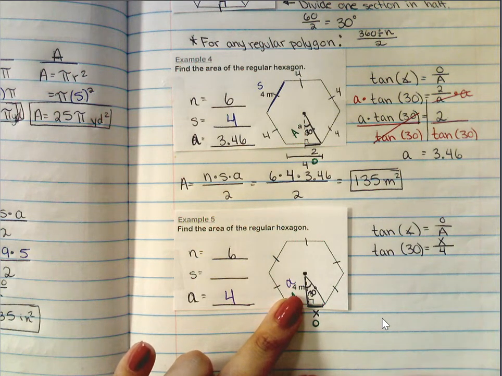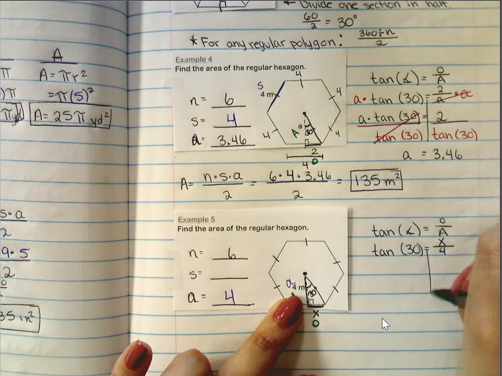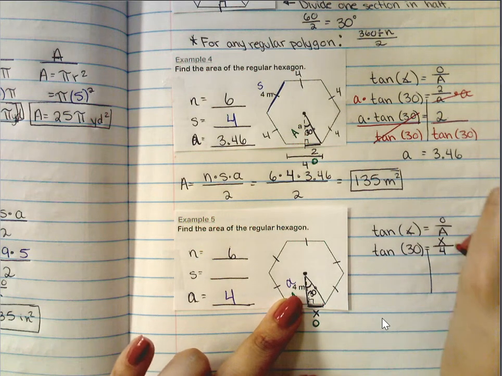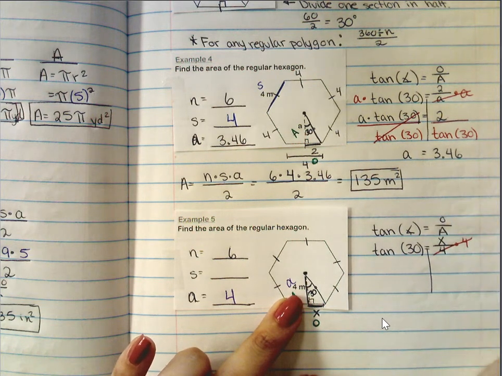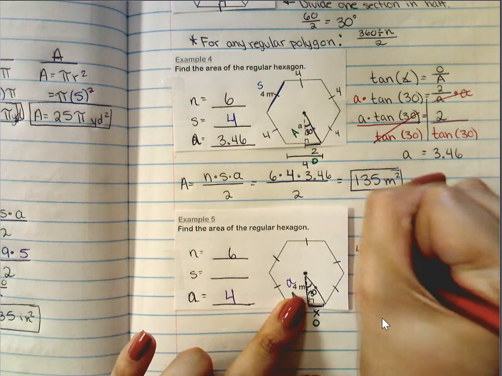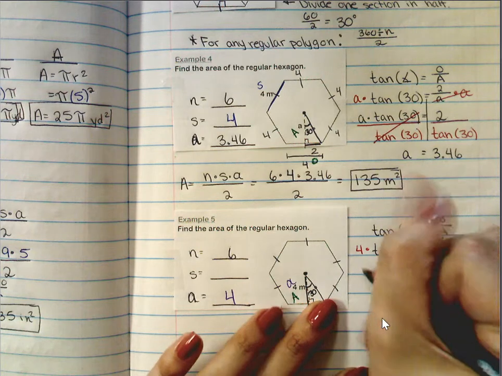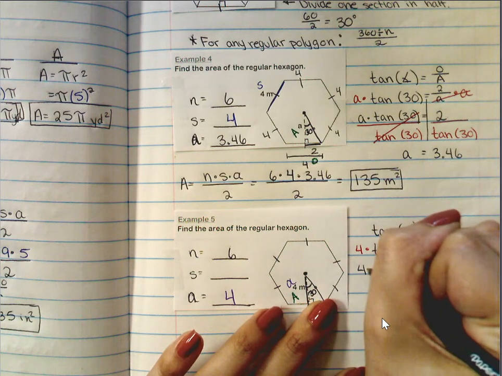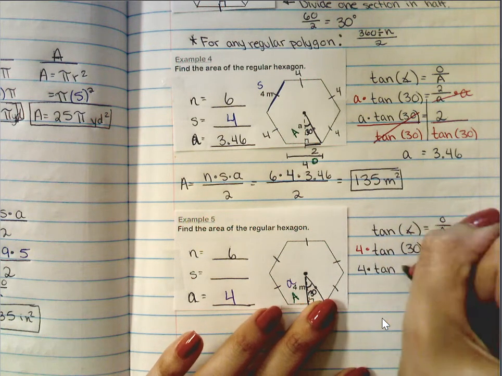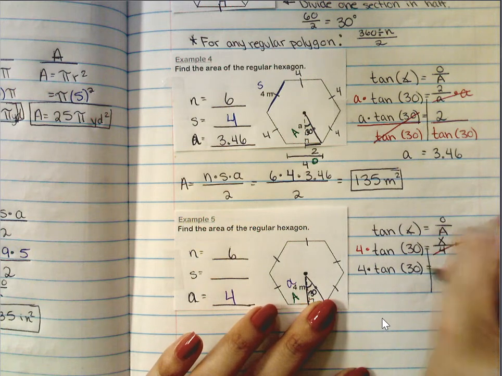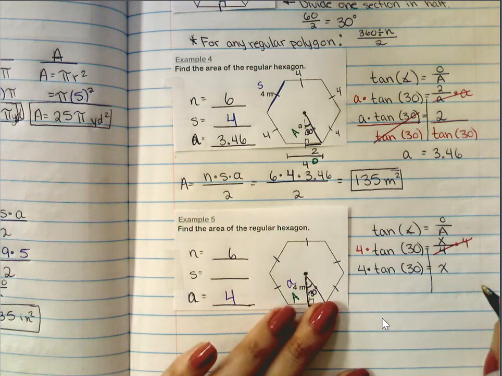I want to get rid of that fraction first, so I'm going to multiply by the denominator. So times 4 cancels it out, and I do it on both sides, so times 4 over here. So now I have 4 times the tangent of 30 equals x.